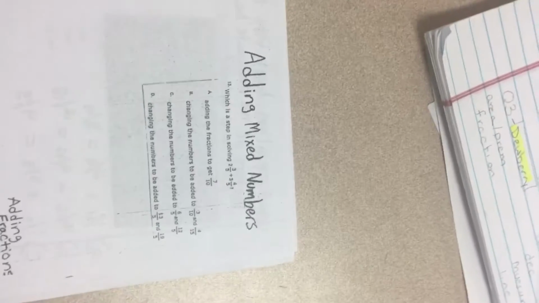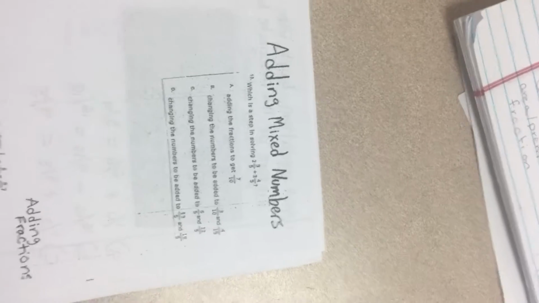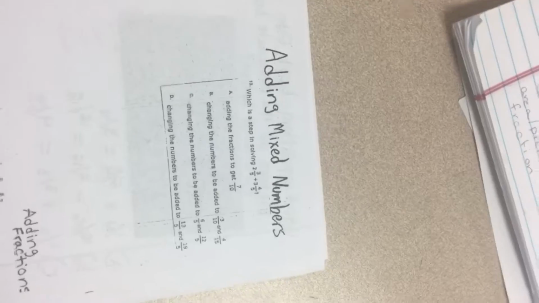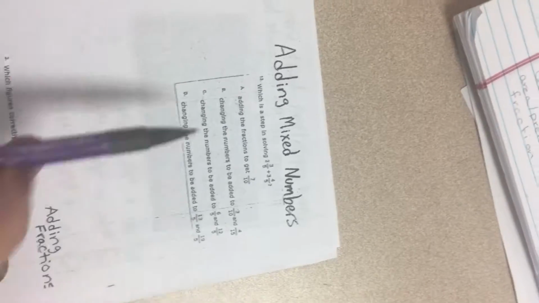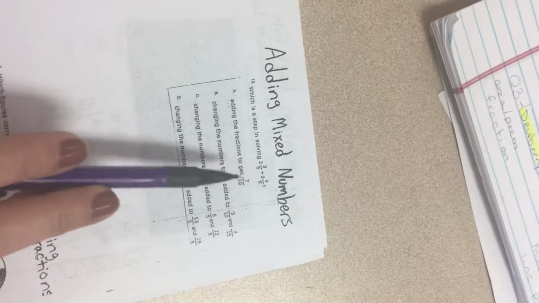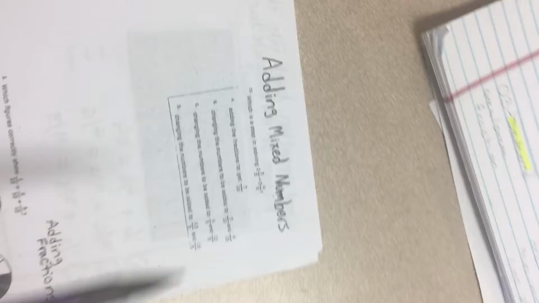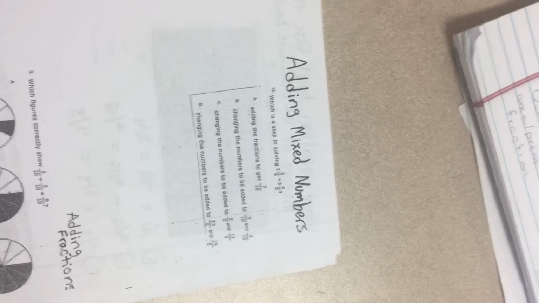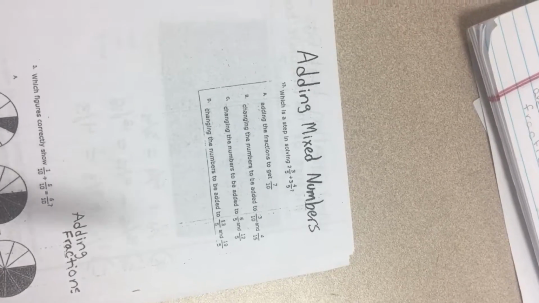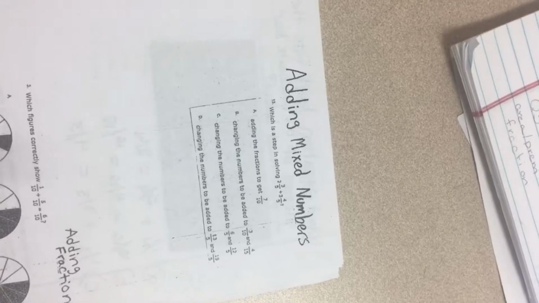So here are some videos of common word problems that your student might be facing. In this first question, it says, which step is in solving 2 3/5 minus 3 4/5? Now before I even start solving, I think to myself, when I add fractions, my denominator always stays the same. So I'm going to be working with this.